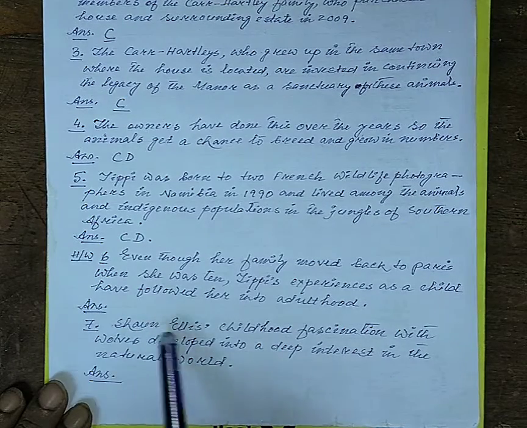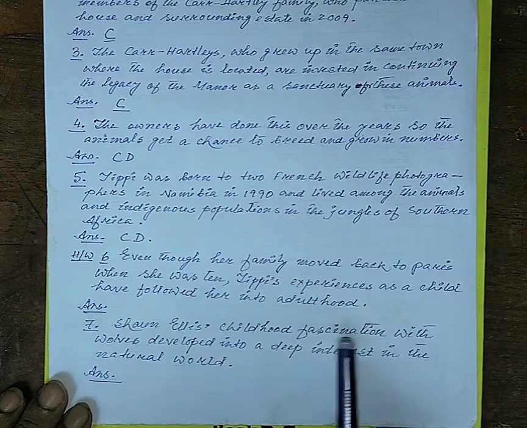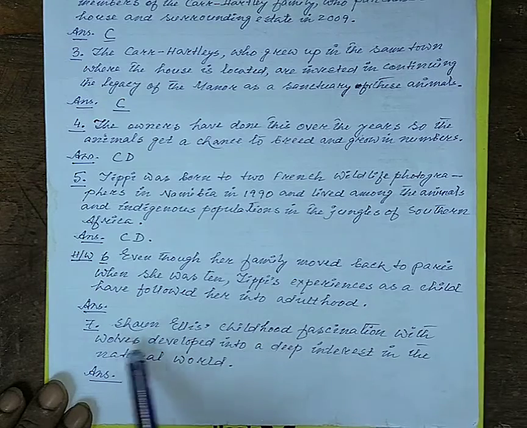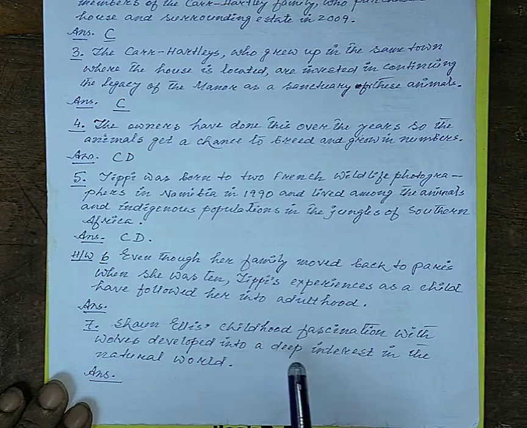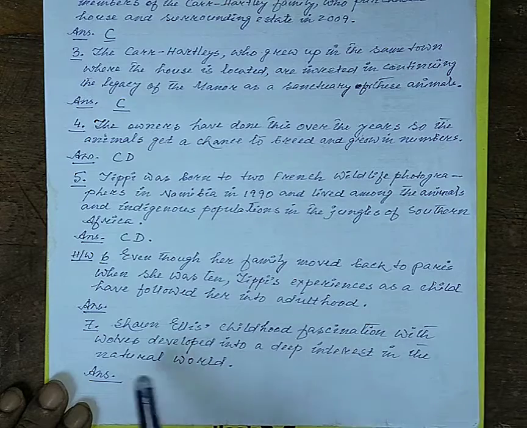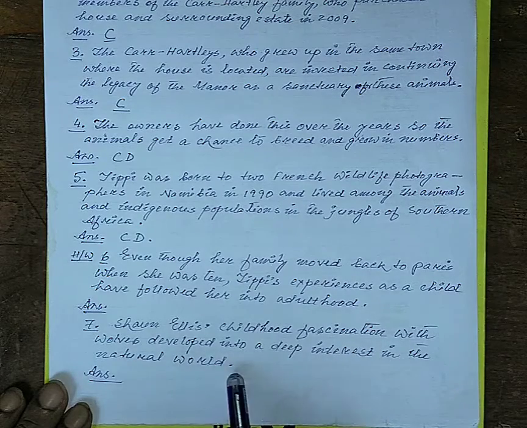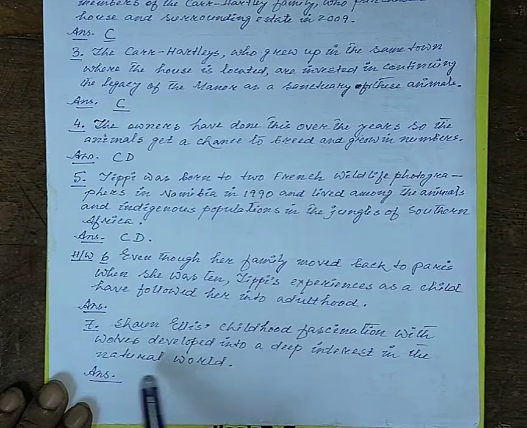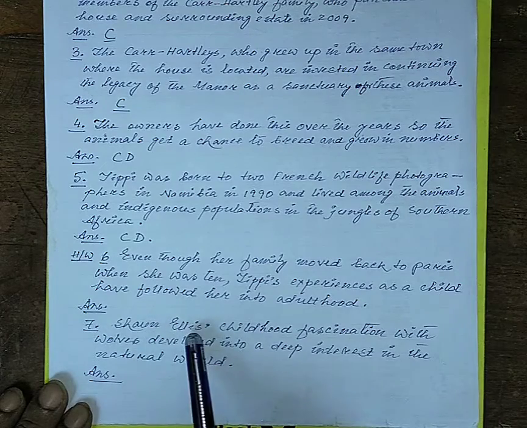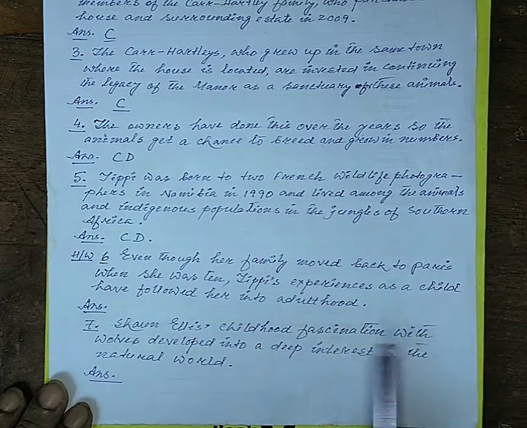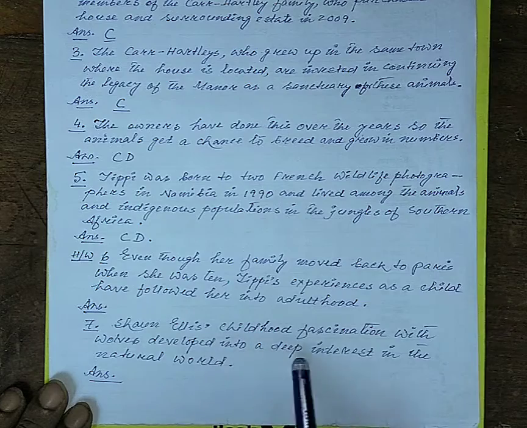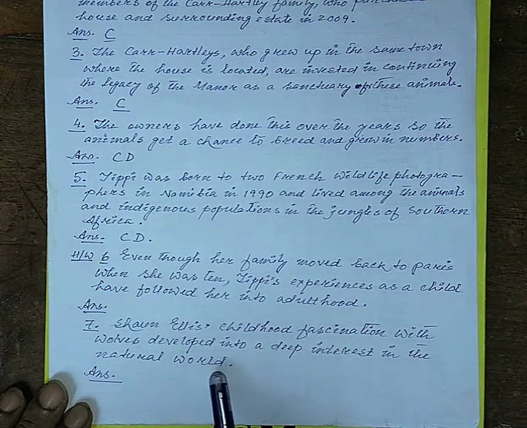Number 7, Sean Alice's childhood fascination with wolves developed into a deep interest in the natural world. I am reading it out once again. Sean Alice's childhood fascination with wolves developed into a deep interest in the natural world.